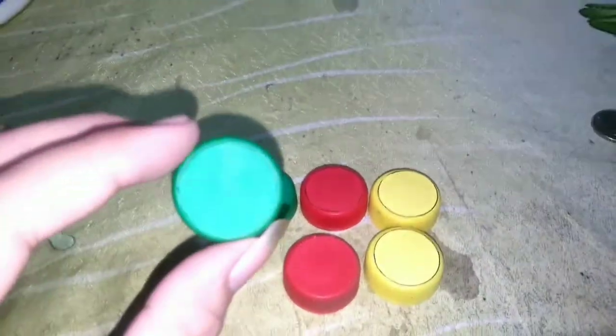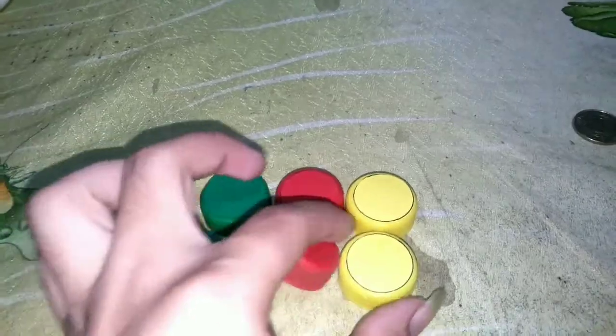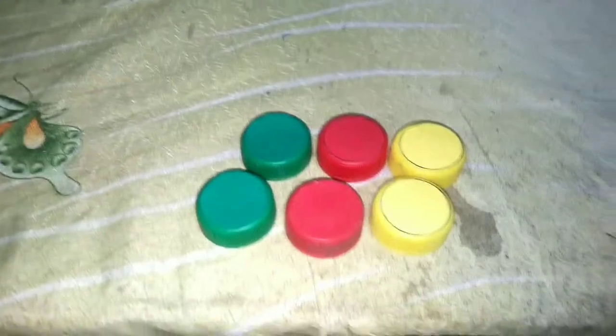Now that we are done covering the text of the bottle cups, we will now move on to our nucleus. I just found this as a part of a bulb, so I can use it as my nucleus.